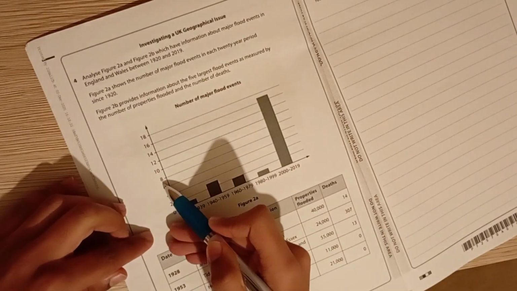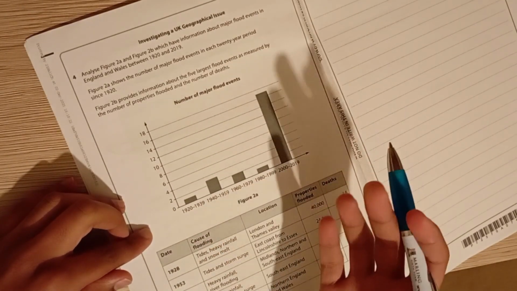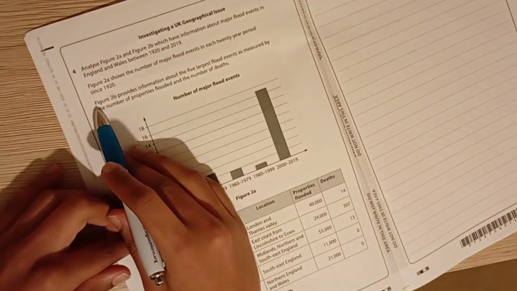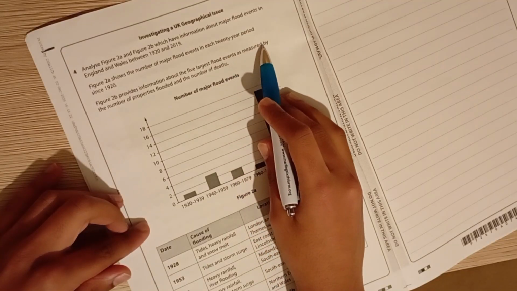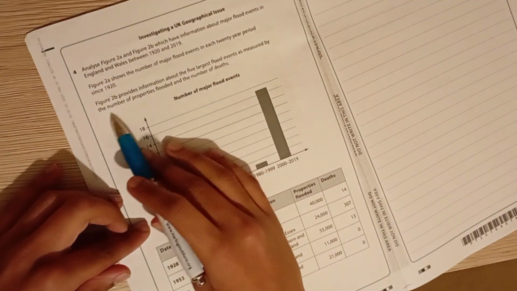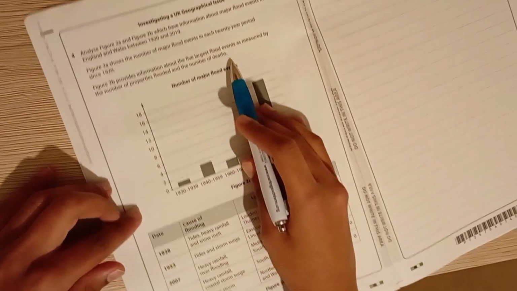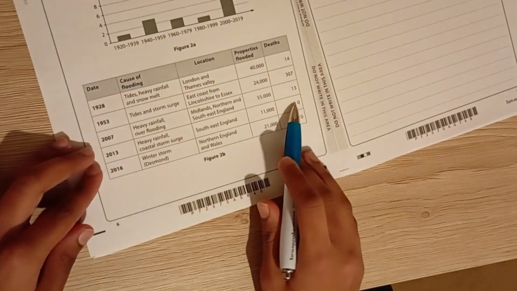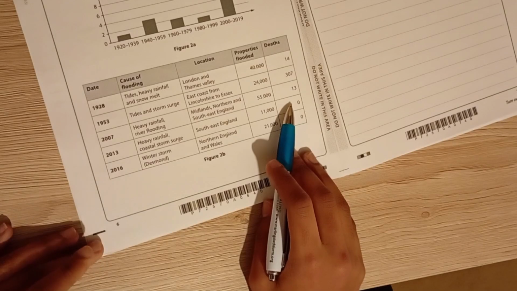This is your bar chart. This is basically what it shows. And then it says figure 2B provides information about the 5 largest events as measured by the number of properties flooded and the number of deaths. This is what they're asking about and how it can provide information about the 5 largest flood events.